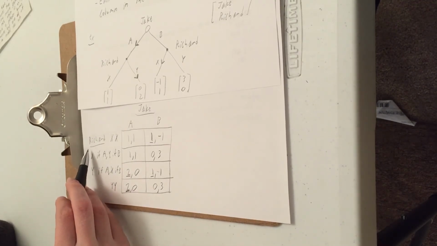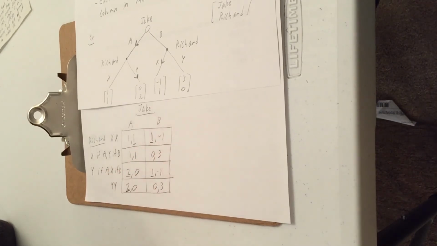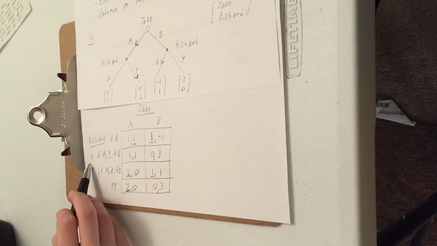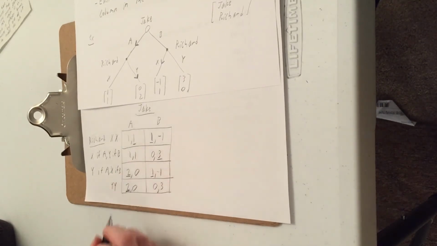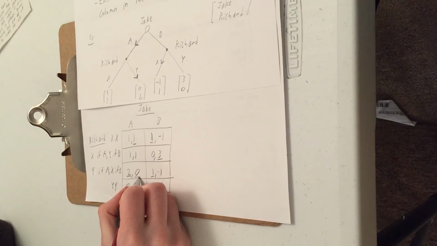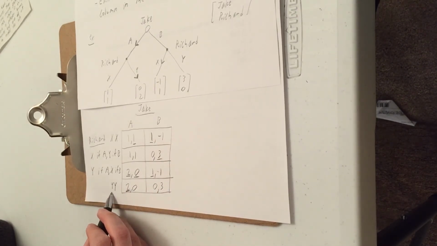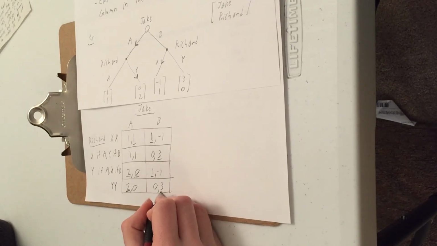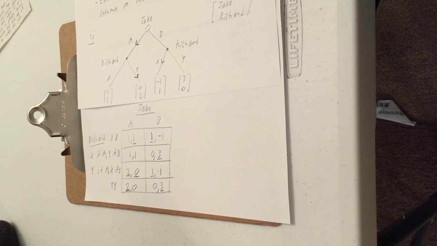If Richard plays XX, Jake will want to play A and get 1 instead of getting -1. If Richard goes for this strategy, Jake wants to play B and get 3 instead of getting just 1. And against this strategy, it's better to play A and get 0 than play B and get -1. Against YY, it's better to play B and get 3 rather than play A and get 0.